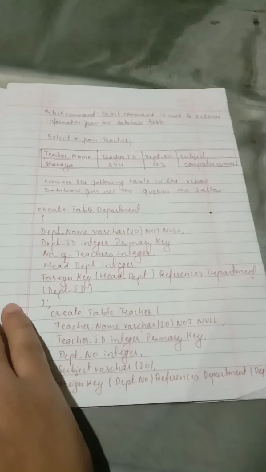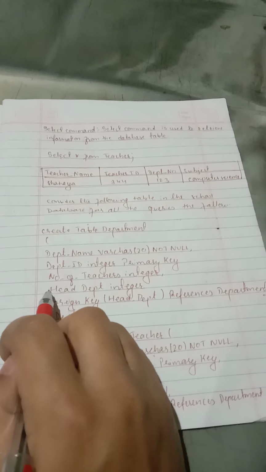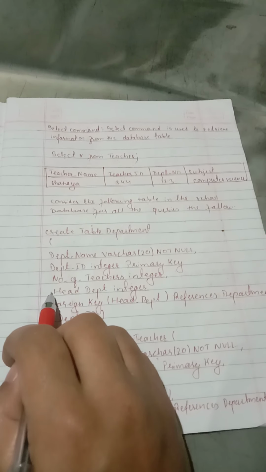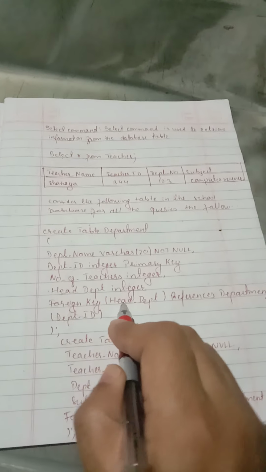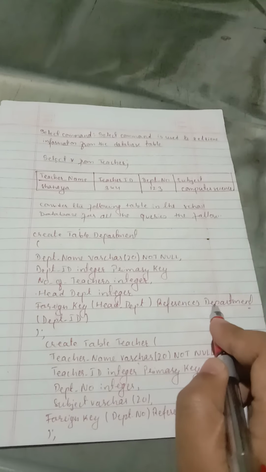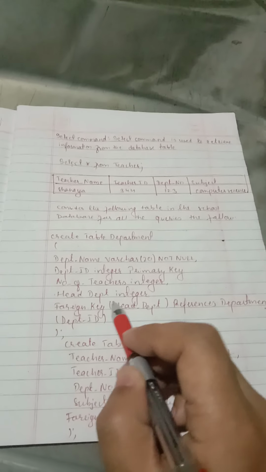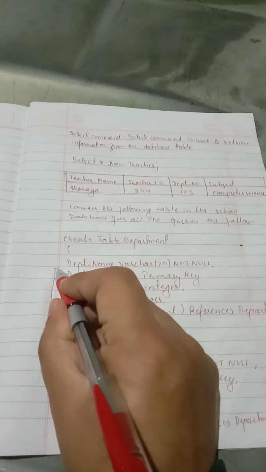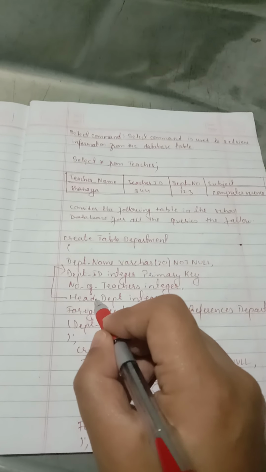Here the head department is the foreign key. So foreign key head department references department id. It means that this head department is referring to the department id. The department id is the primary key and head department is the foreign key.